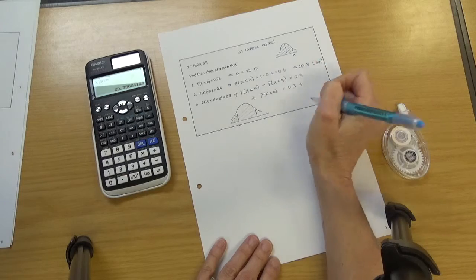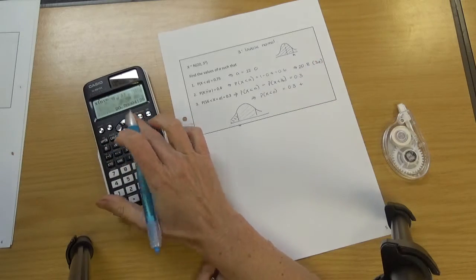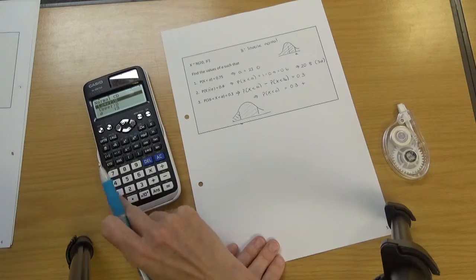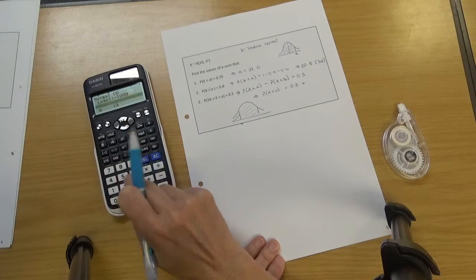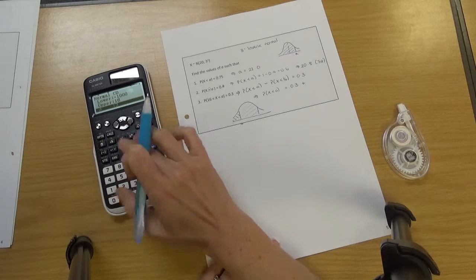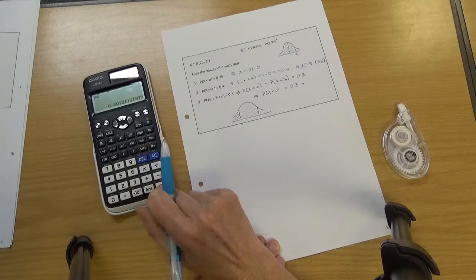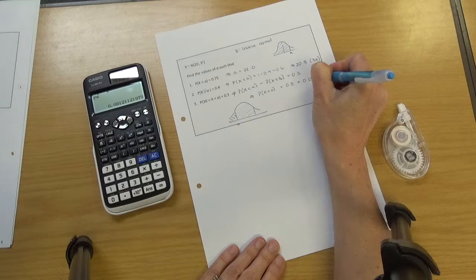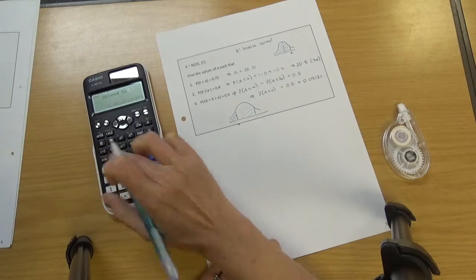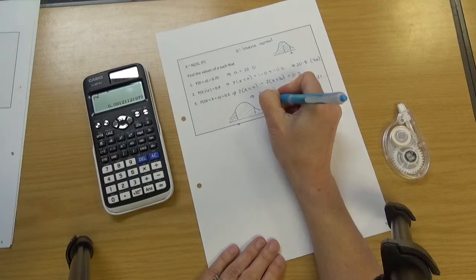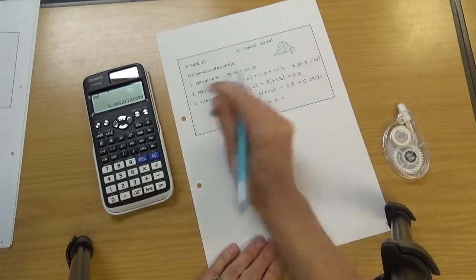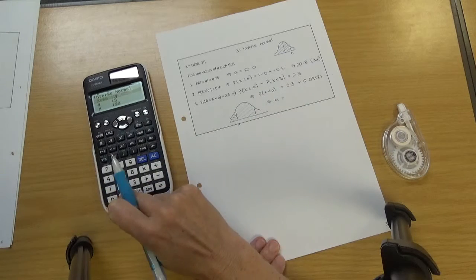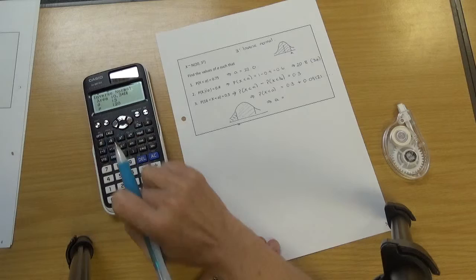And then I can do my inverse normal. So menu 7 number 2, because I want to find the probability it's less than 16. So that's from negative 1,000 up to 16. Sigma's 3, mu's 20. Calculator tells me that's 0.0912. Store that. Now I can go to inverse normal, menu 7, inverse normal, and the area is 0.3 plus that probability I've just worked out.